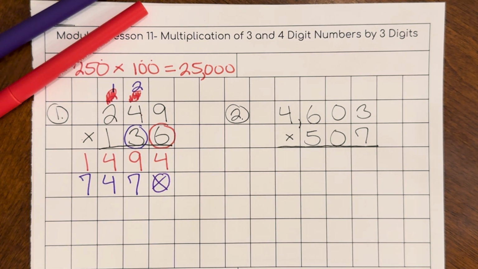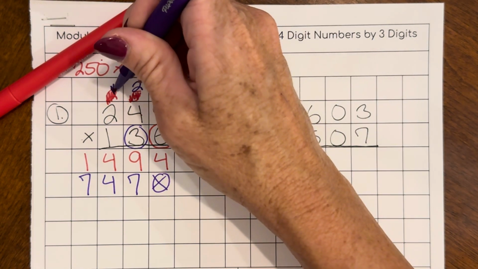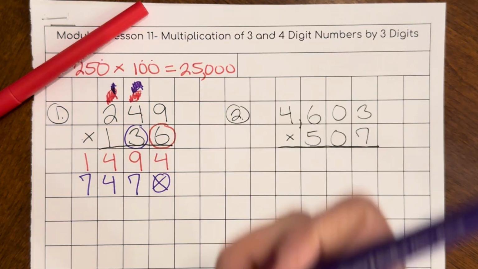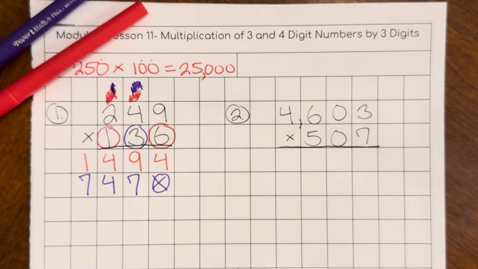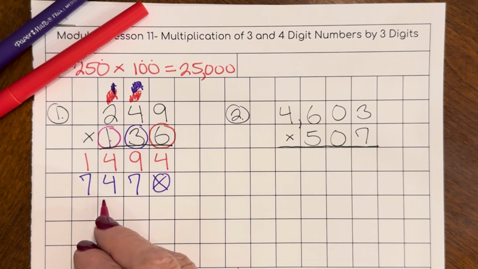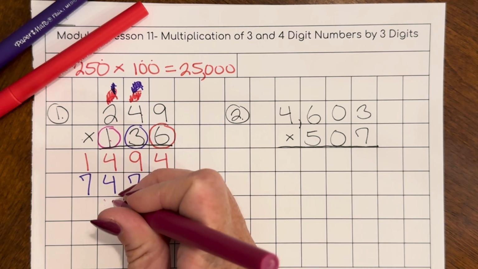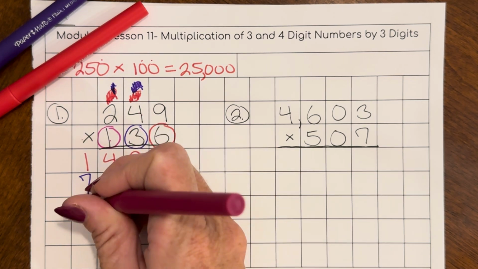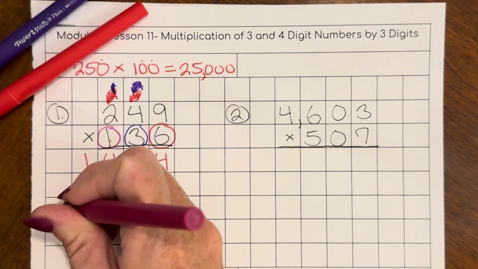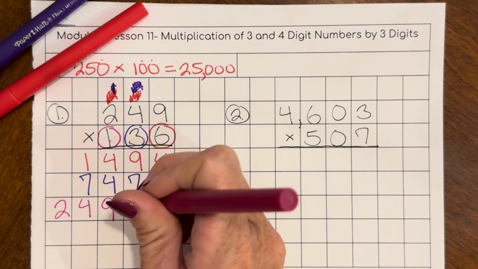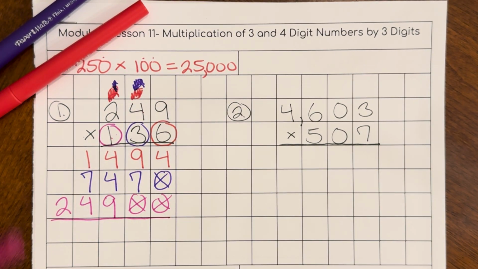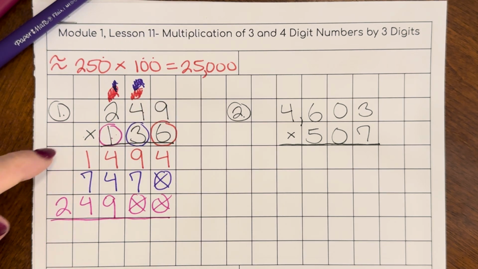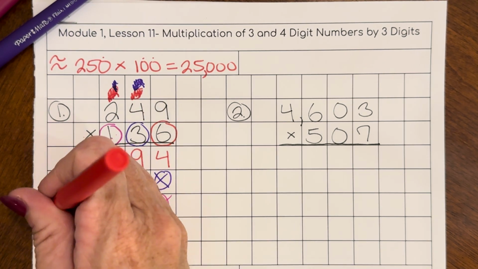Okay, I made a mistake, ladies and gentlemen. I need to cross these off. You can cross them off or you can erase them, but you don't want to leave them. You'll accidentally use them again. Okay, we're on to our last digit, which needs to go underneath it. So 1 times 9 is 9, 1 times 4 is 4, and 1 times 2 is 2, which means we have 2 placeholders.